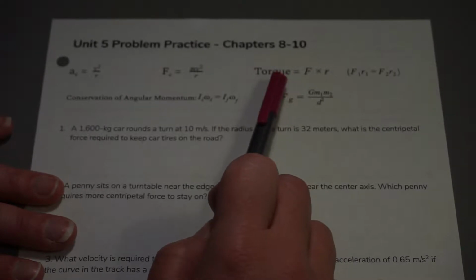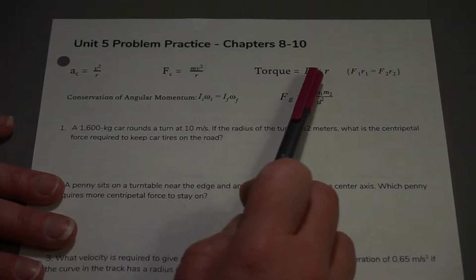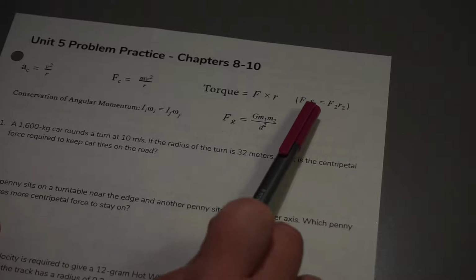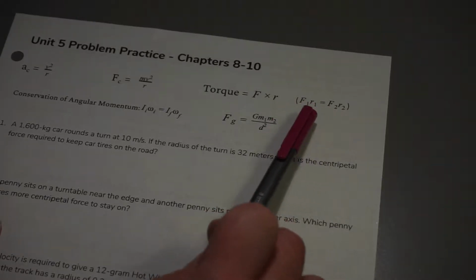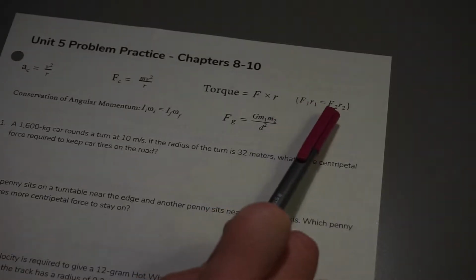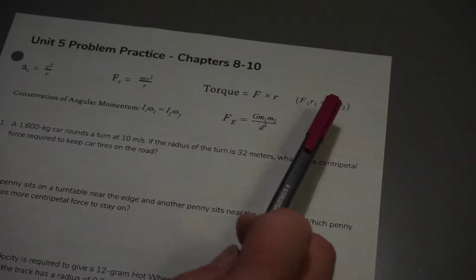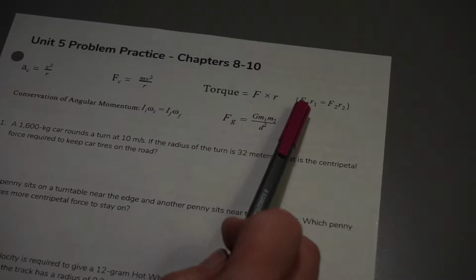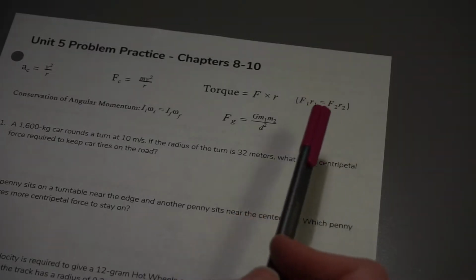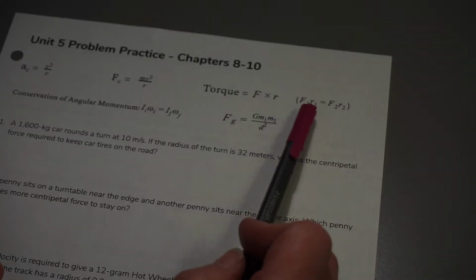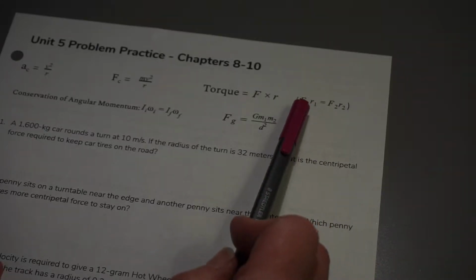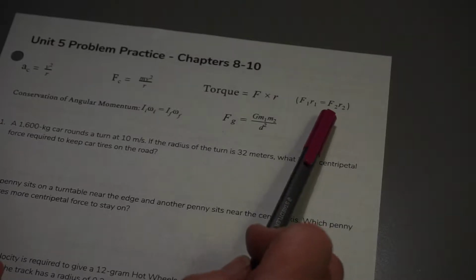We've got a torque equation. Torque is equal to force times radius. And on the side over here, I've put the equation that we'll use rather often, and that is where we're balancing torques for a seesaw or something similar. You have some problems like this on the back of your Chapter 8 CP page where you have seesaws and two different sized kids on either side. So there you're balancing the torque. You're saying the torque on the left side is equal to the torque on the right side.